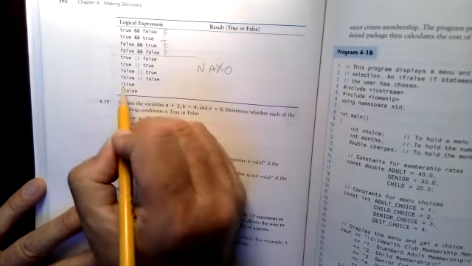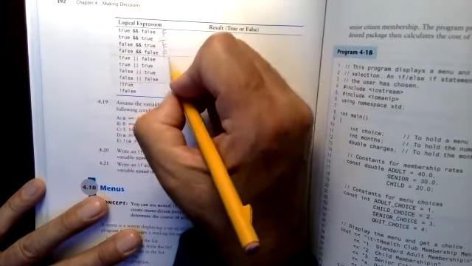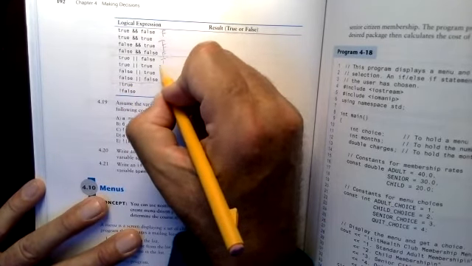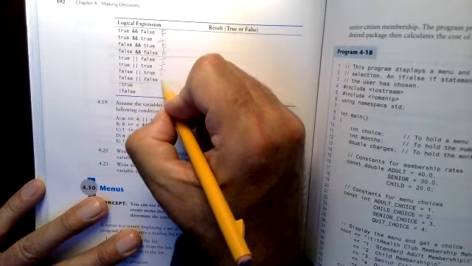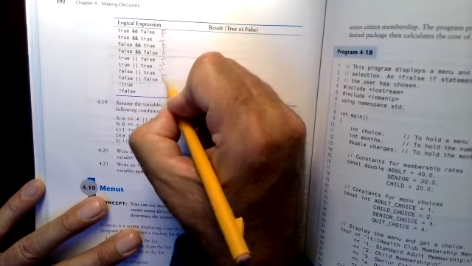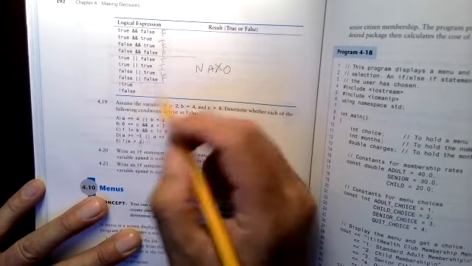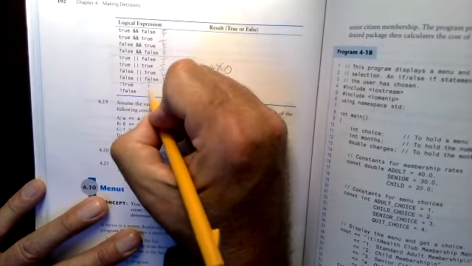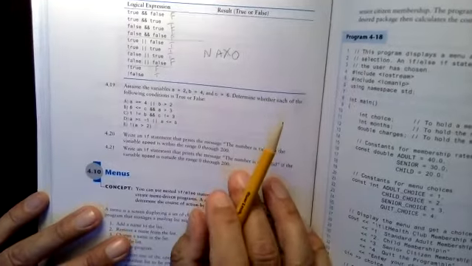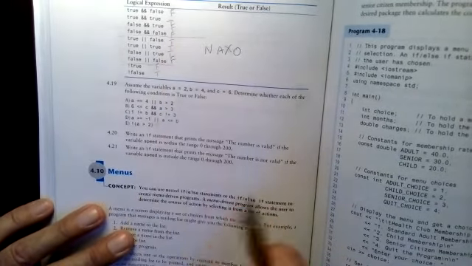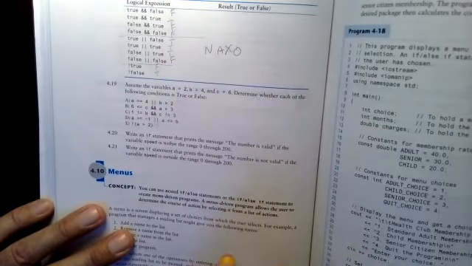What do I have for the next 4? True, true, true, and the last one is false. Good. And then these are kind of easy. The not of true, the not of false. They're just the opposites. All right, good. Questions on those? You're starting to get to the point where you've seen truth tables a lot.